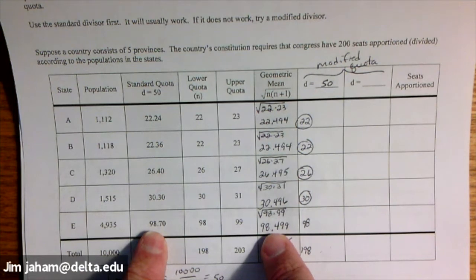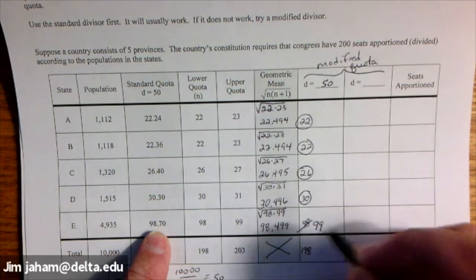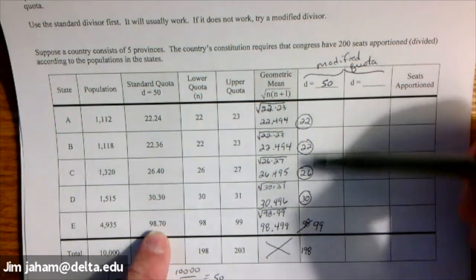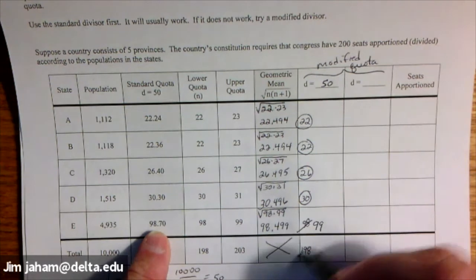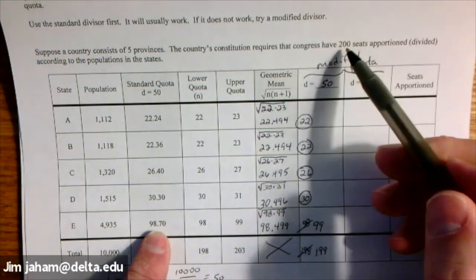Well, yeah, that's the only one. 98.7 is larger than 98.49. So this one, we go up 1 to 99. However, unfortunately, we only added 1 to the 98, so our total is 199, and we need 200.